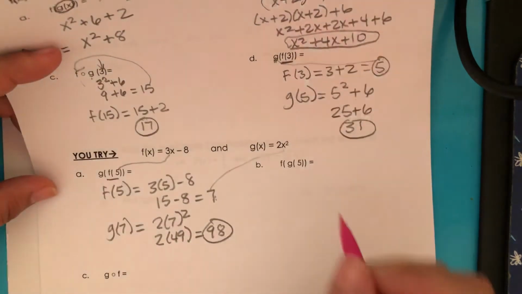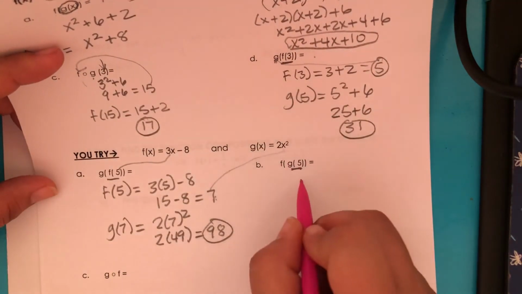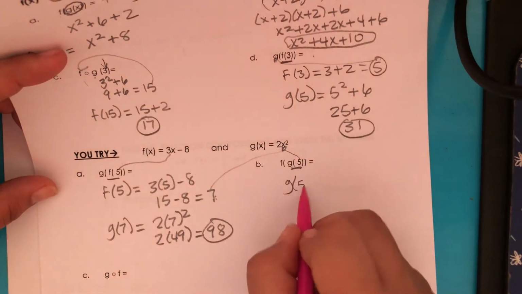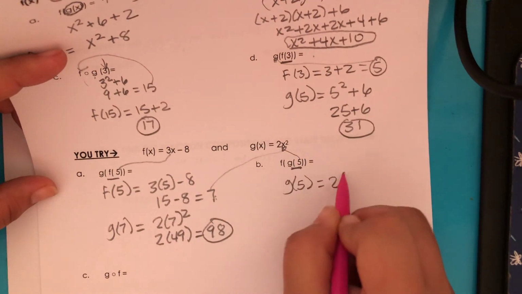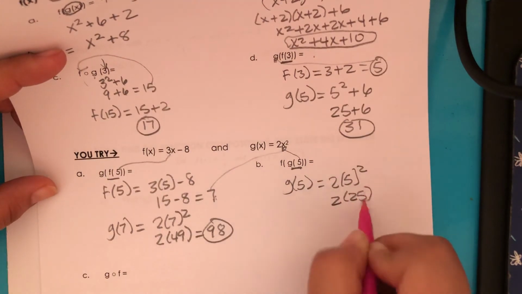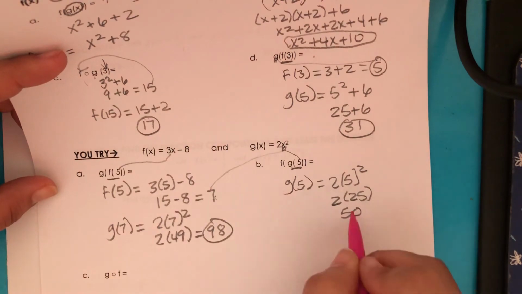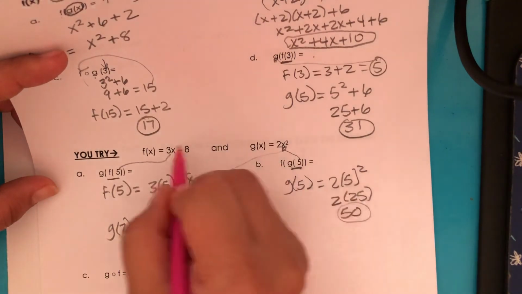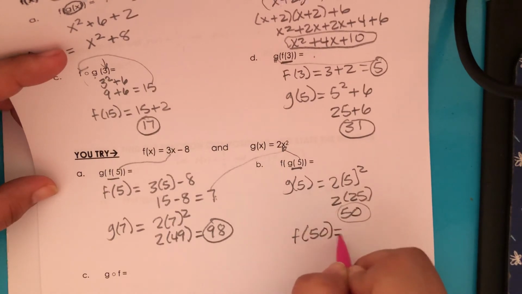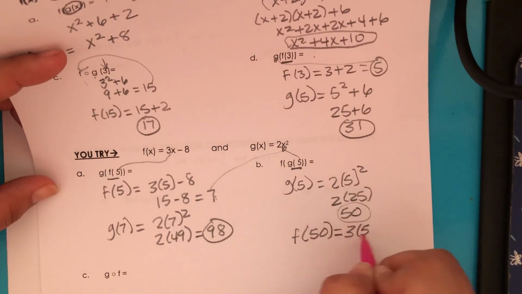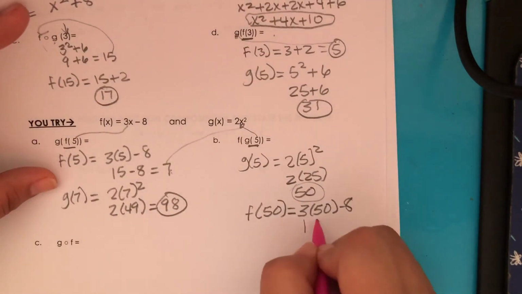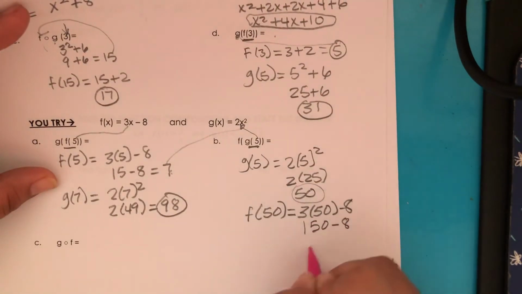Okay. So g of 5, I have to calculate that one first. So that means that goes right there. G of 5, that's going to be 2 times 5 squared, 2 times 25, that's 50. And then you're going to plug that 50 into the f. So f of 50 is going to be 3 times 50 minus 8. So 3 times 50 is 150. Take away 8 is 142.